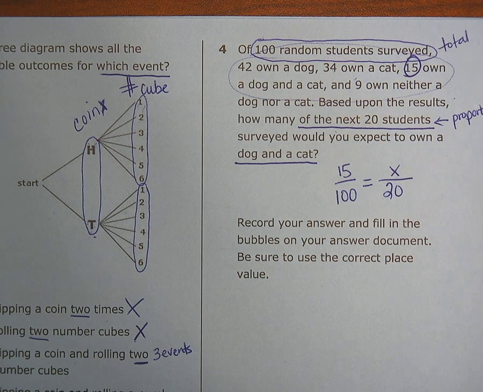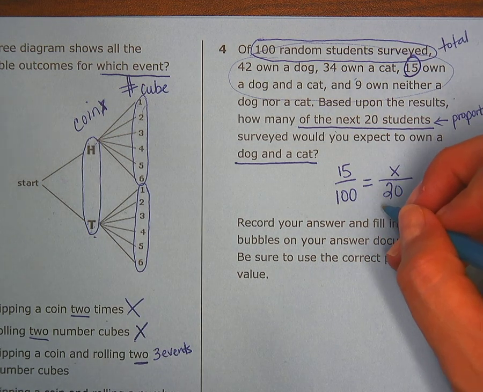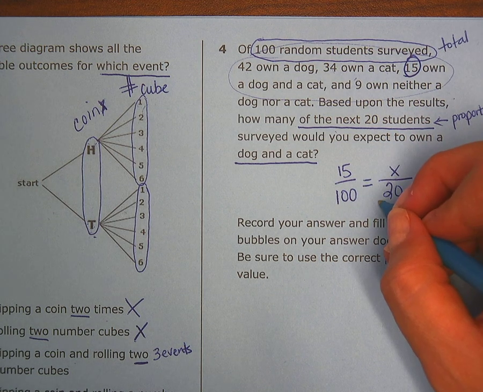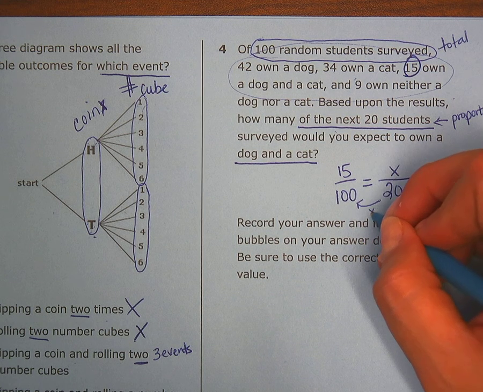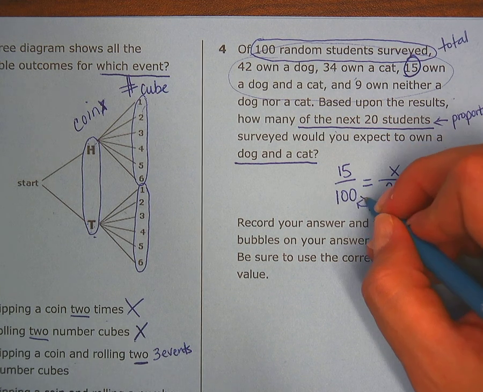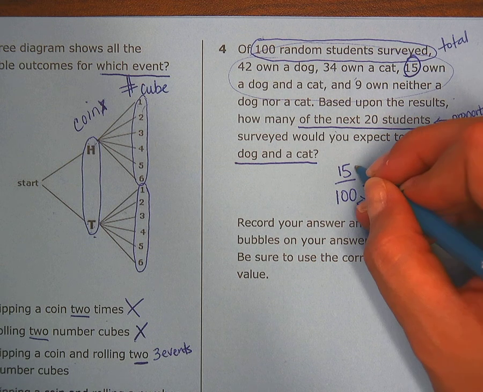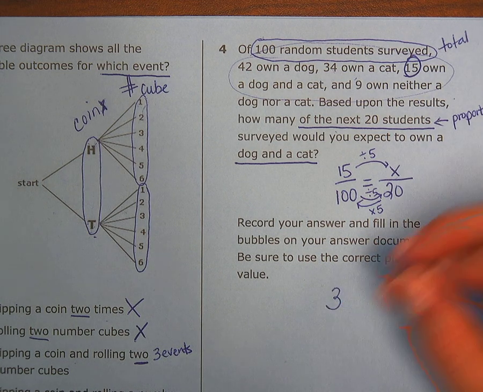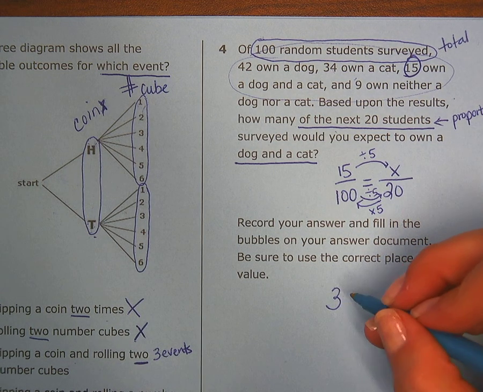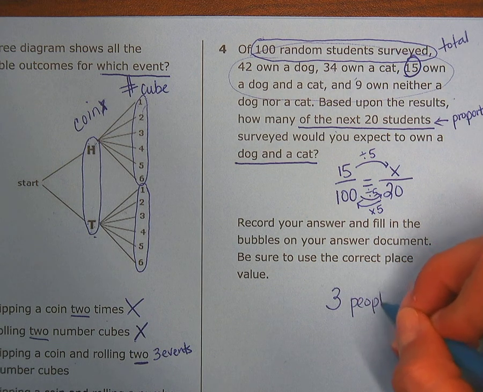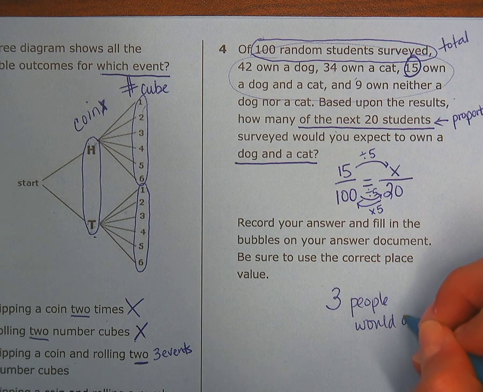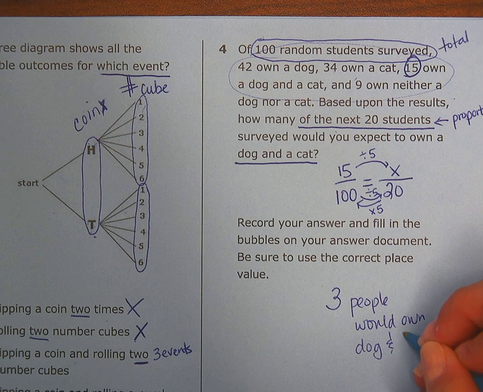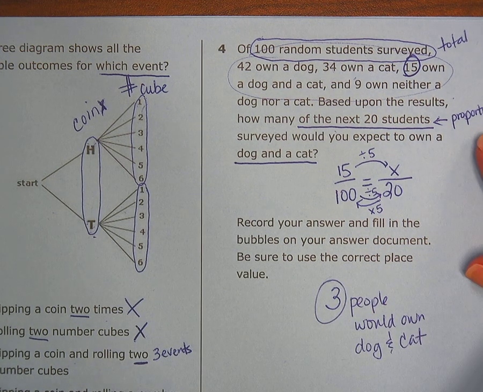Here's my proportion. I could simplify 15 out of 100 if I wanted to. I know that 20 times 5 gives me 100. So in the opposite direction would be dividing by 5. So I could easily do 15 divided by 5. 15 divided by 5 is 3. What that means is out of 20, 3 people would own both a dog and a cat. Okay, together. 3 is my answer on that question.